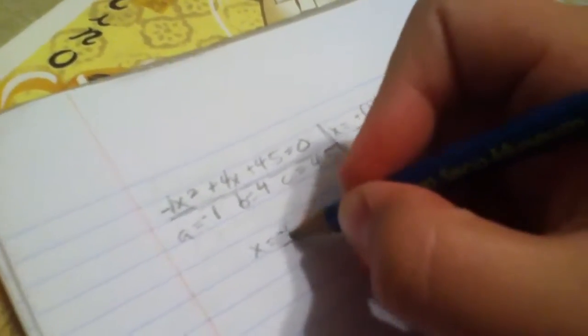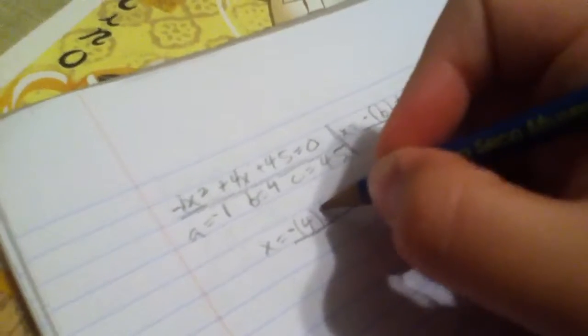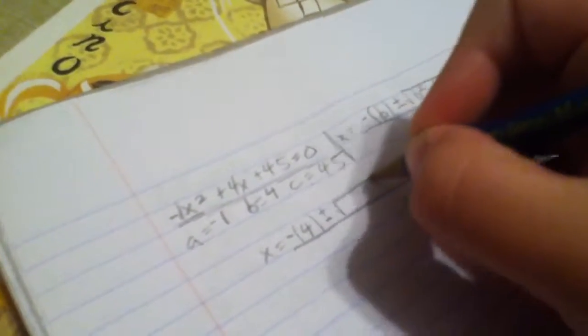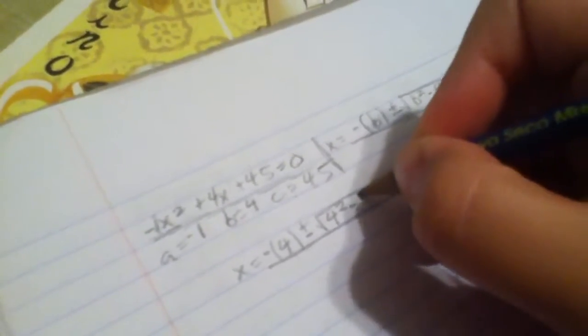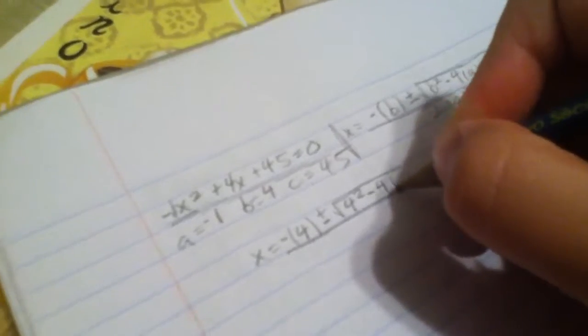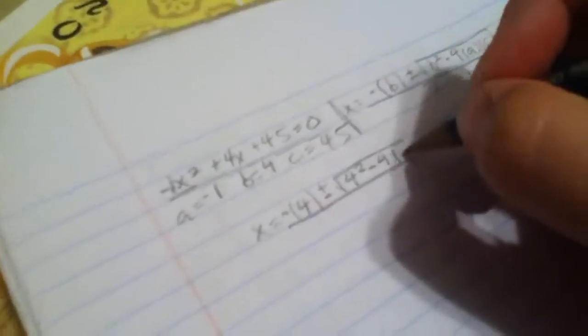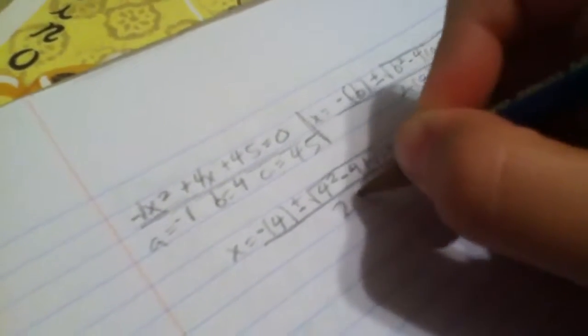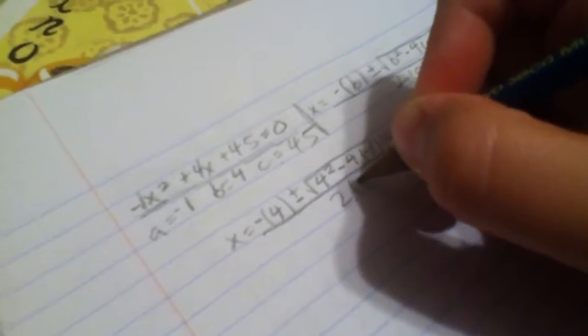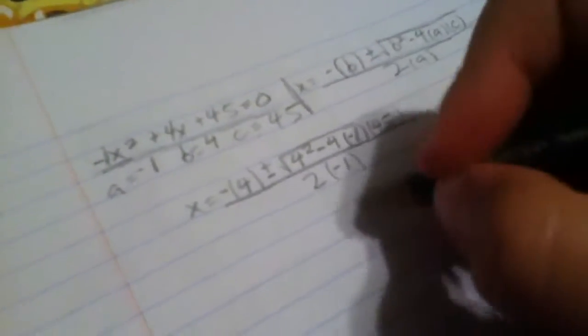So it becomes negative 4 plus or minus the square root of 4 squared minus 4 times a, which is negative 1, times c, which is 45. Then you have 2 times negative 1. So then here, we solve everything, or combine like terms, whatever you want to call it.